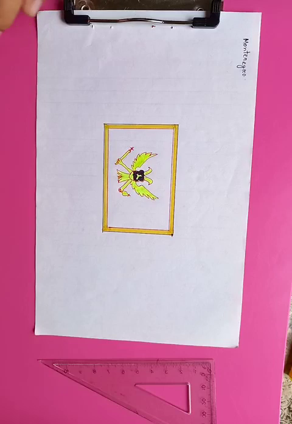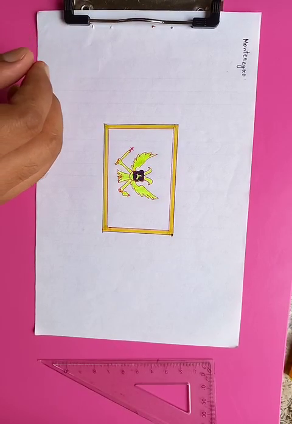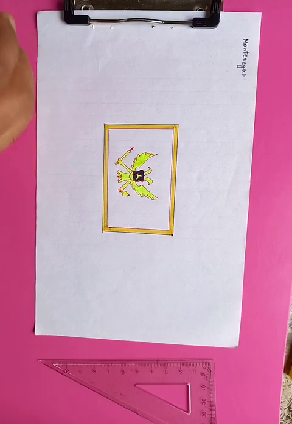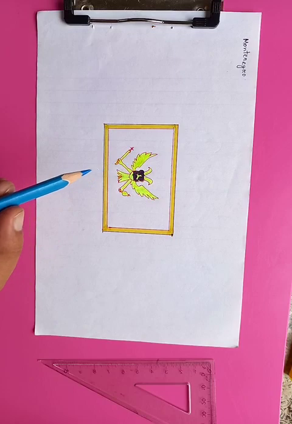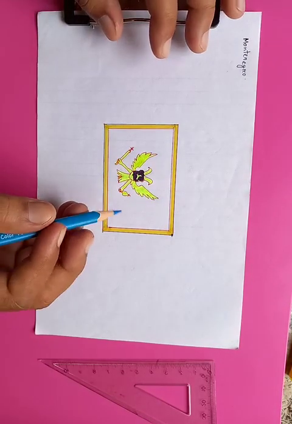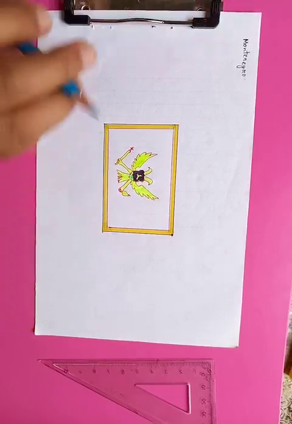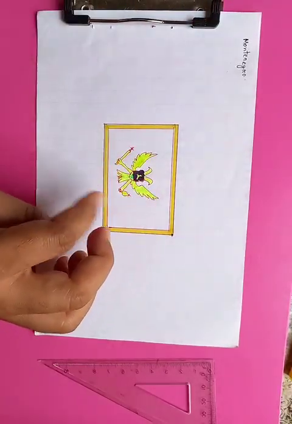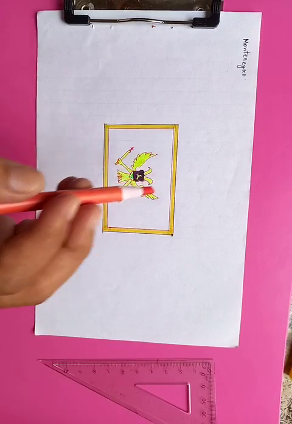Okay, and sky blue here. Okay, and the whole surface area is going to be the red color, so let's put the red color right now.